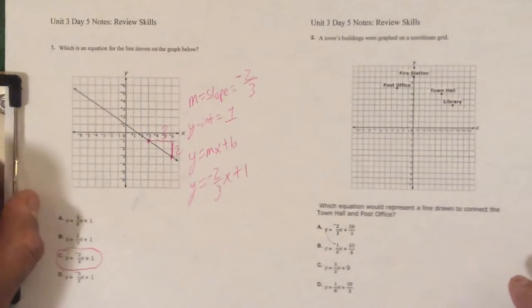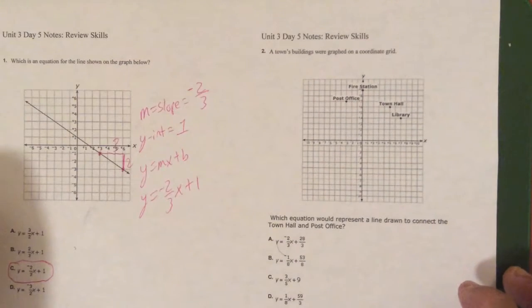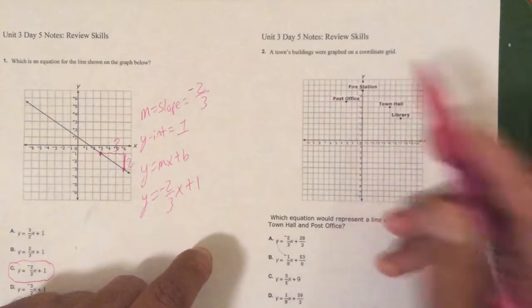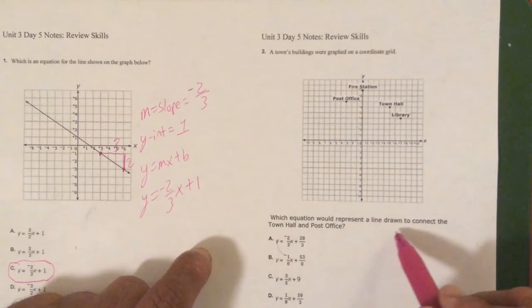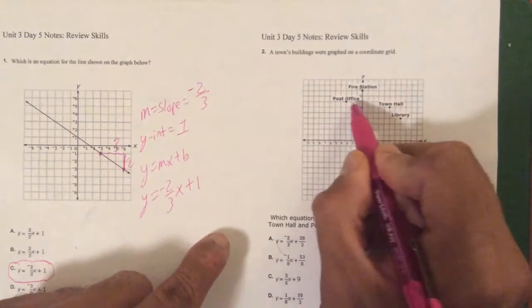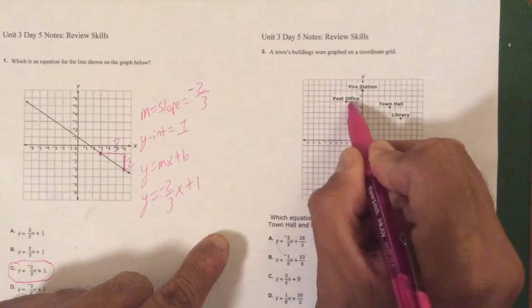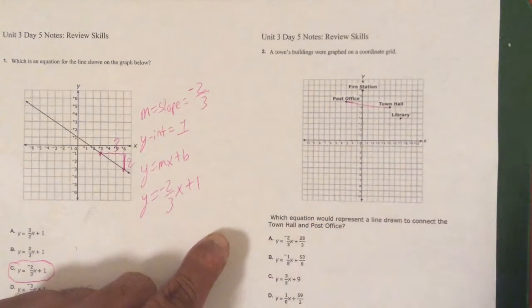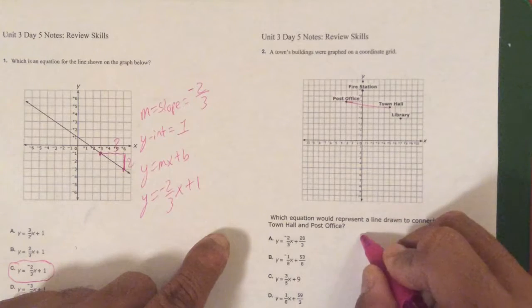Now, let's move on to problem number 2. A town's buildings were graphed on a grid. Which equation will represent a line drawn to connect the town hall and post office? So they're asking us what's the linear equation between the post office and the town hall. So let's start off by identifying the slope, okay?